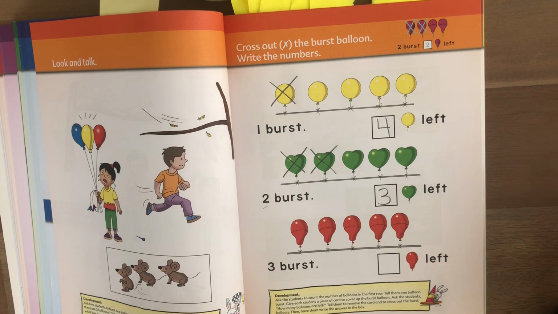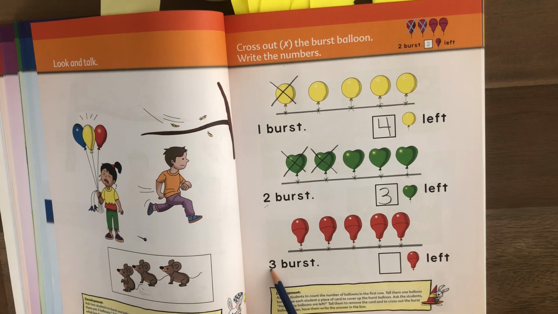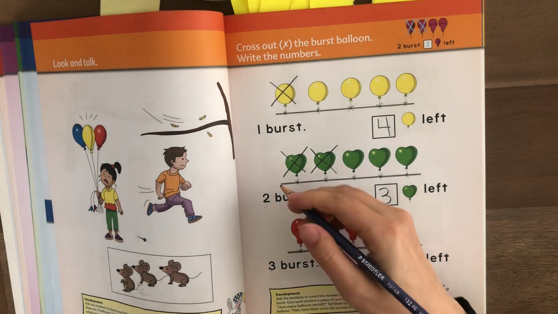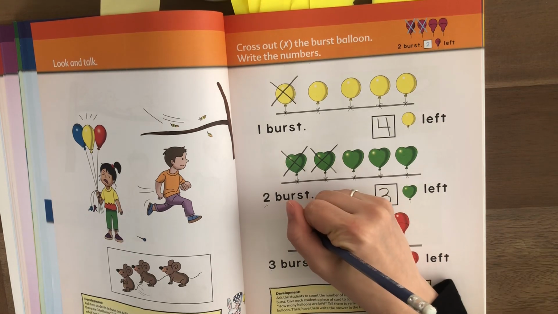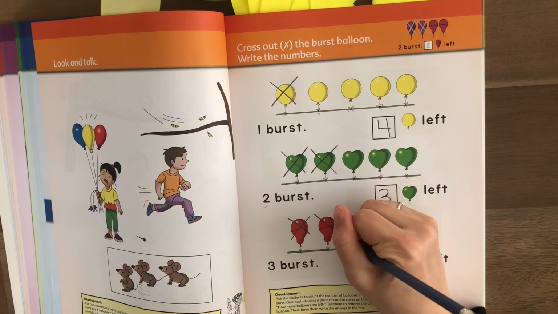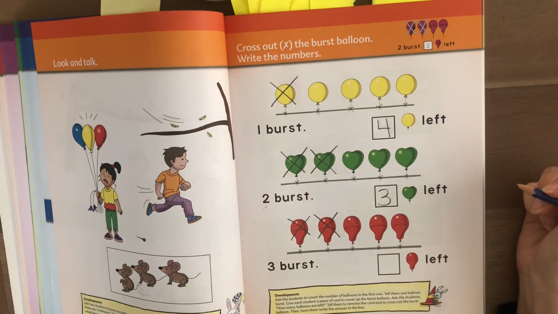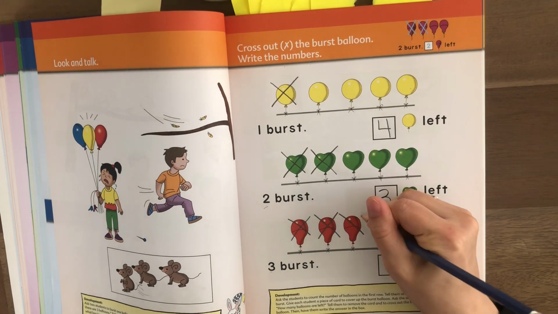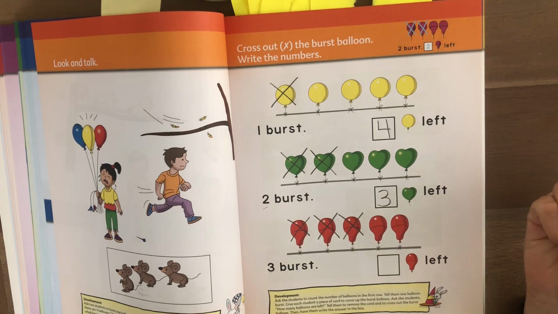Okay, now let's look at the red balloons. We still have 5 red balloons. 1, 2, 3, 4, 5. And how many do we need to burst? 3. Let's cross out 3. 1, 2, 3. Now how many balloons are left, boys and girls?